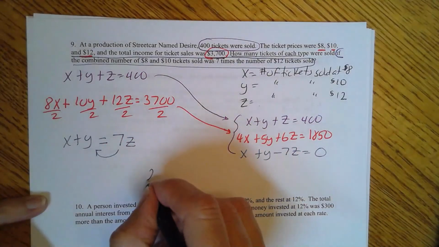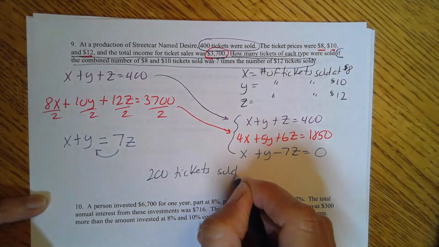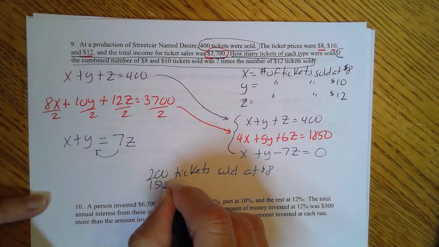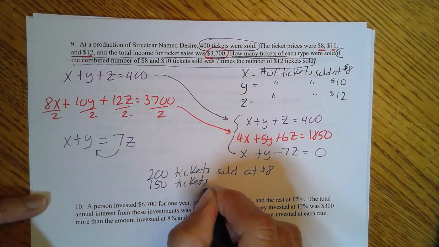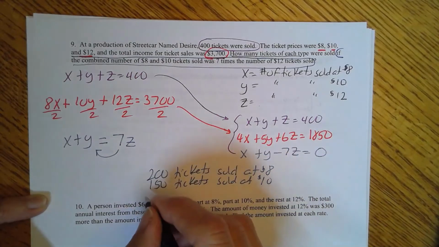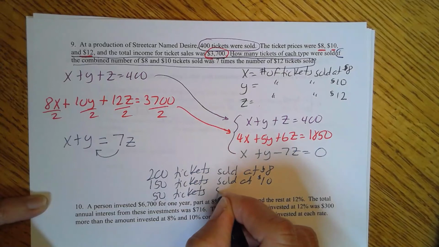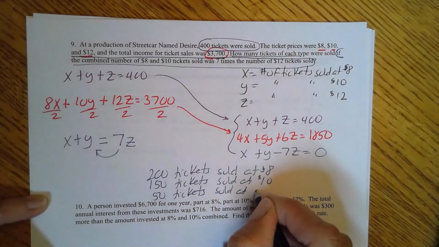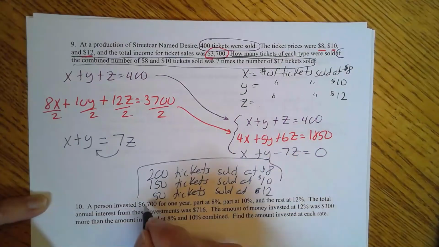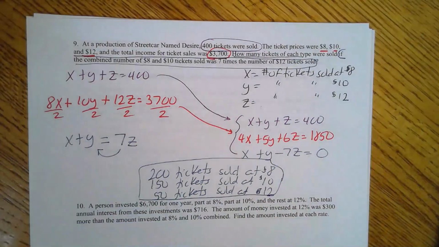So if you solve it, you should have 200 tickets sold at $8. You should have 150 tickets sold at $10, and then you should have 50 tickets sold at $12. So again, try and solve these. Make sure you're getting the right answers. And if you have questions about how to solve them, let me help you.